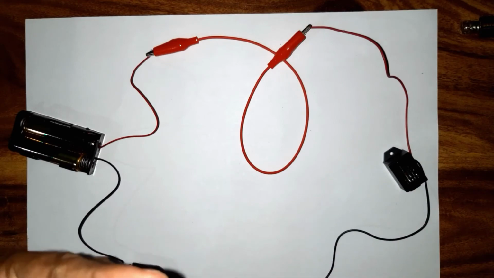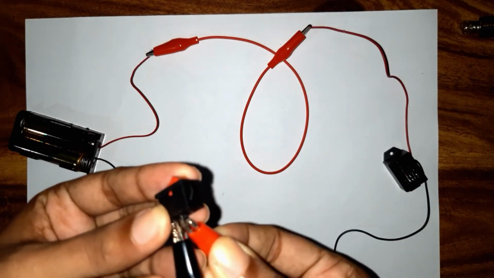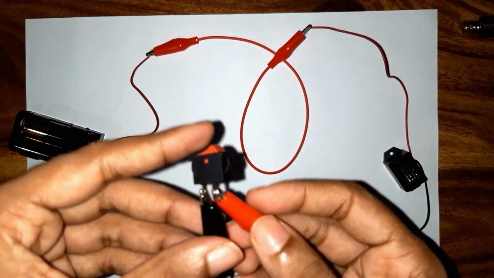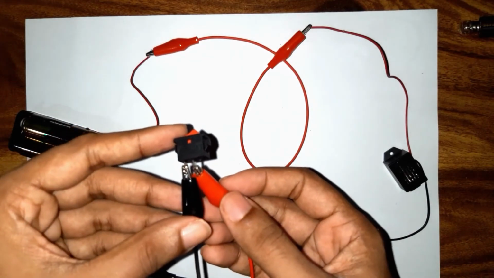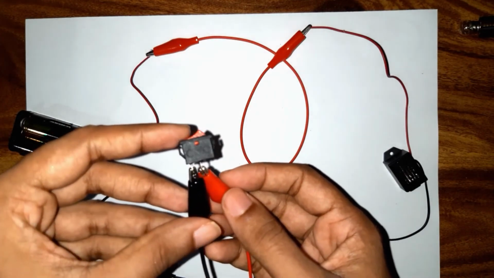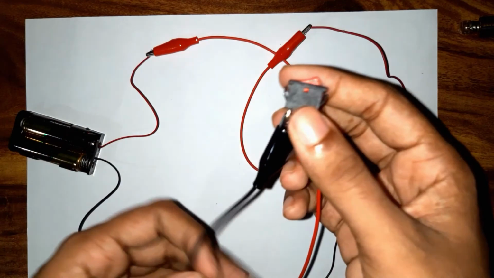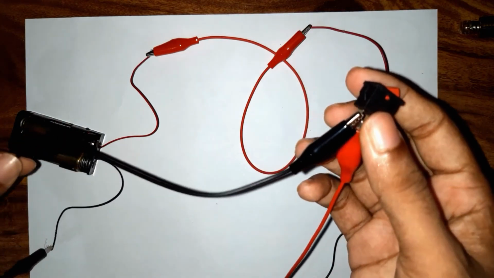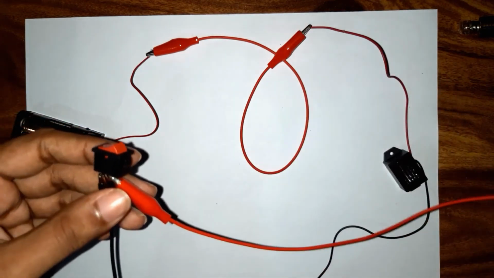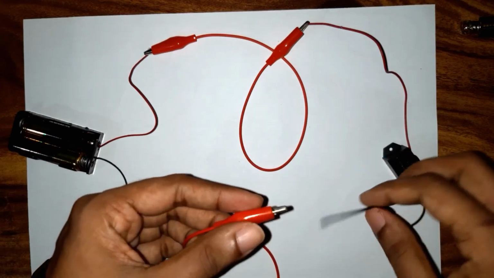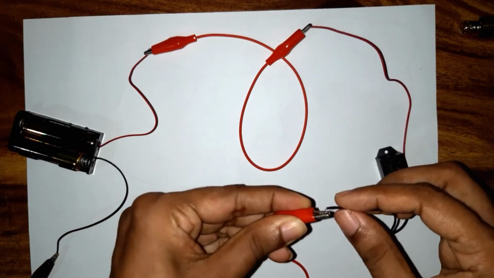Okay, now there are two parts in this switch, so I have connected it like this. Okay, two parts are connected. One is connected to the cell and the other one is going to be connected with the buzzer.